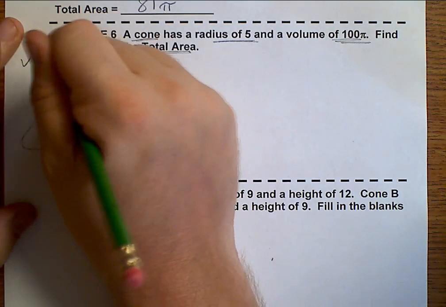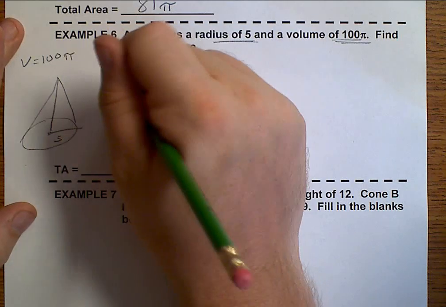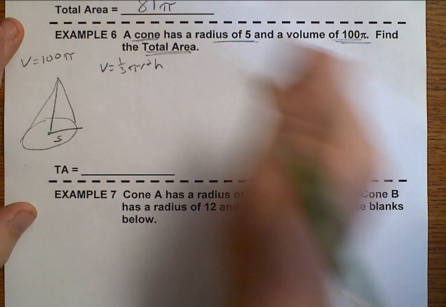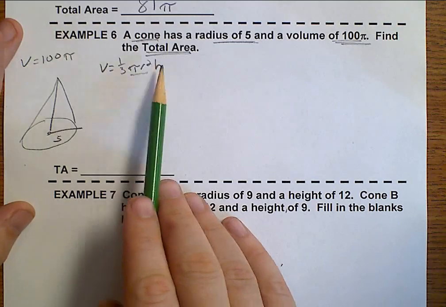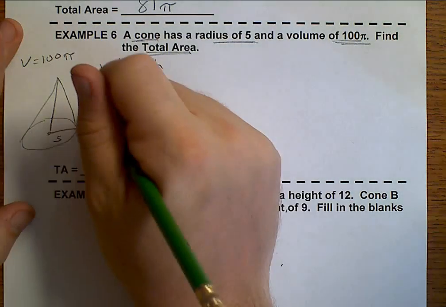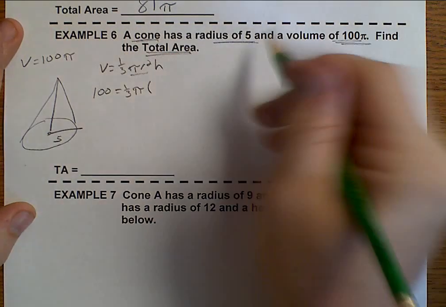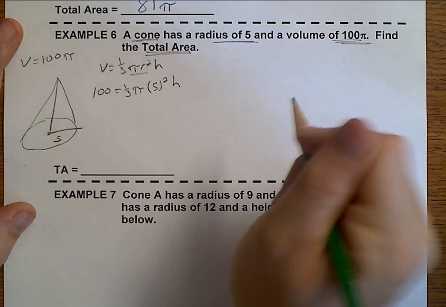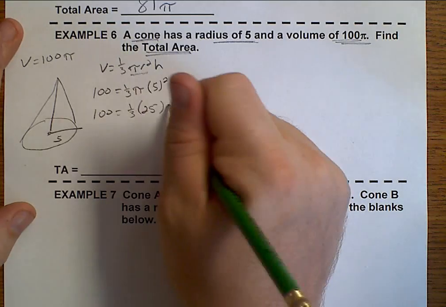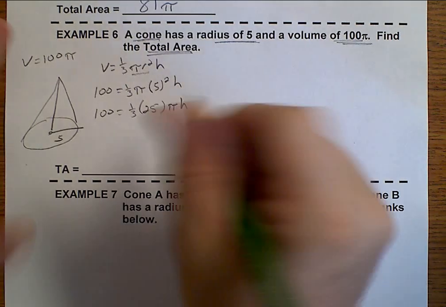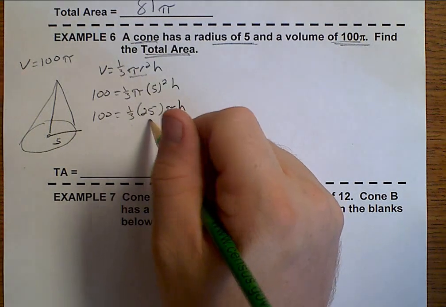is 100 pi. Well, volume equals 1/3 pi r squared h. Because it's a cone, so it's 1/3 area of the base times the height. So 100 equals 1/3 times pi times 5 squared h. So 100 equals 1/3 times 25 pi h. Well, I do not like fractions, and 1/3 does not multiply to 25 and give me something pretty.